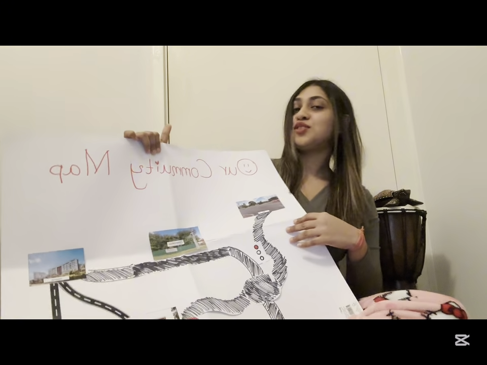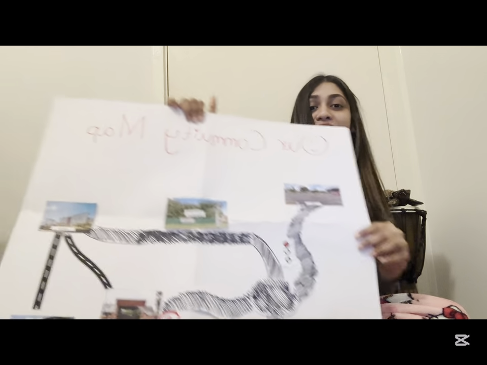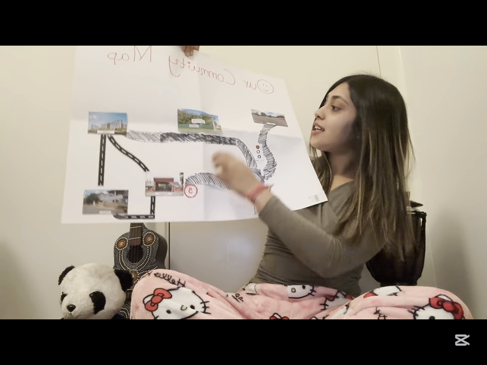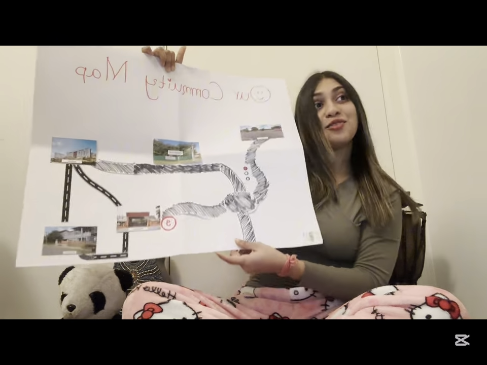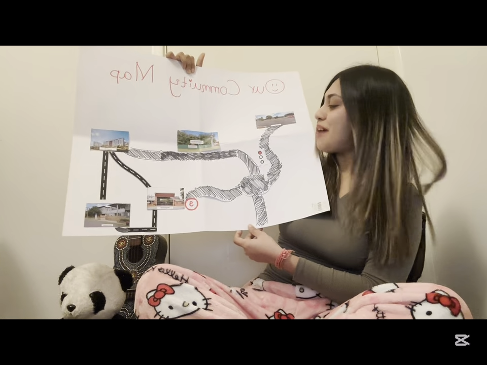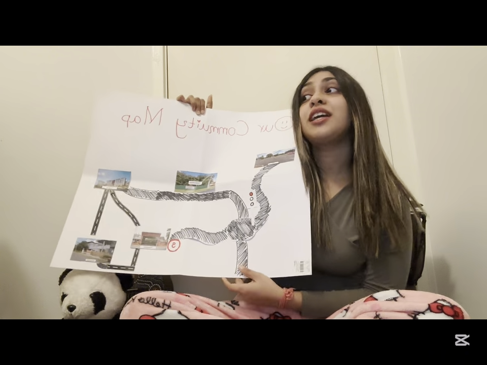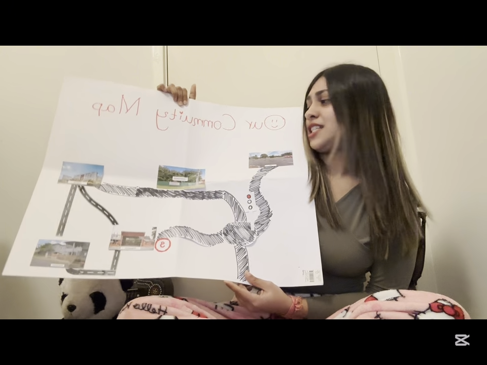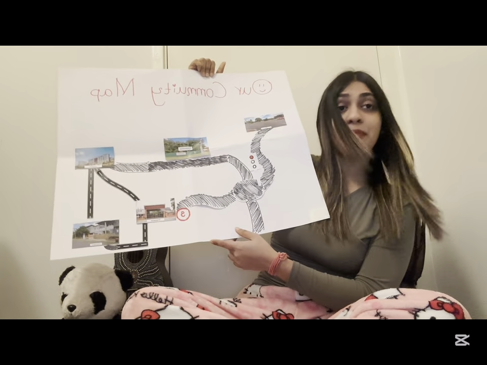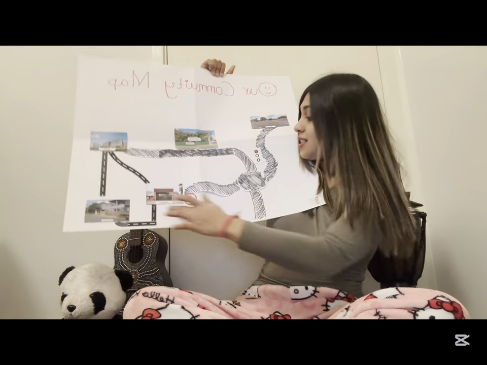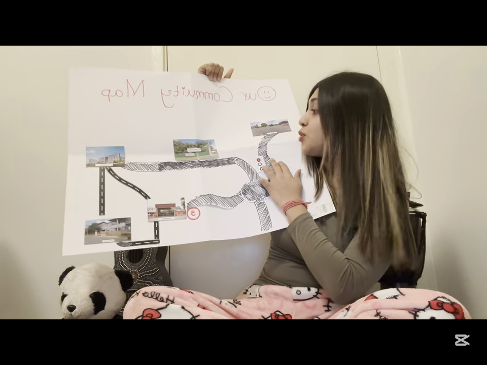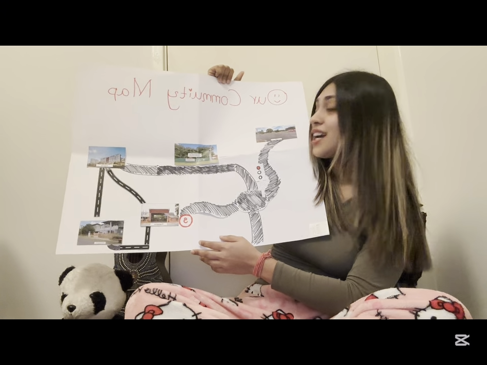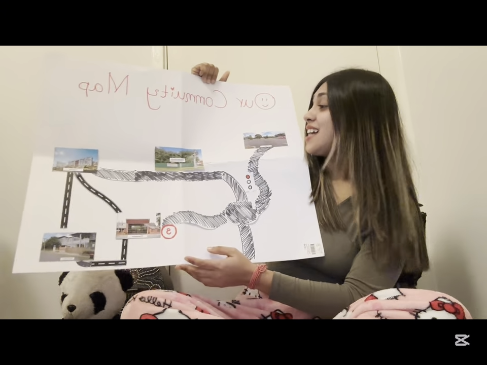Okay. So, here's our community map. It has all the roads, road signs, and all the pictures. Now, we are going to read our map. You all know we are reading books, right? But map reading is a bit different. We are reading maps through these pictures, these signs. We use symbols and pictures as words to work out what the map is telling us.